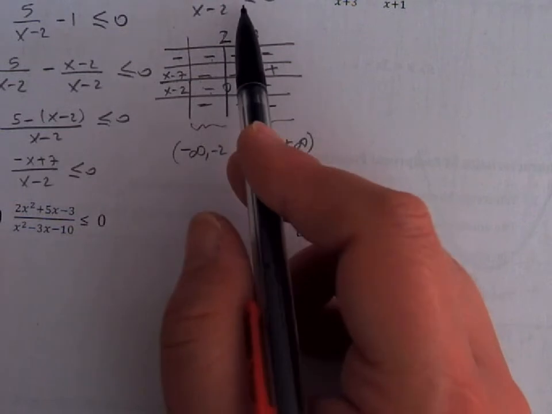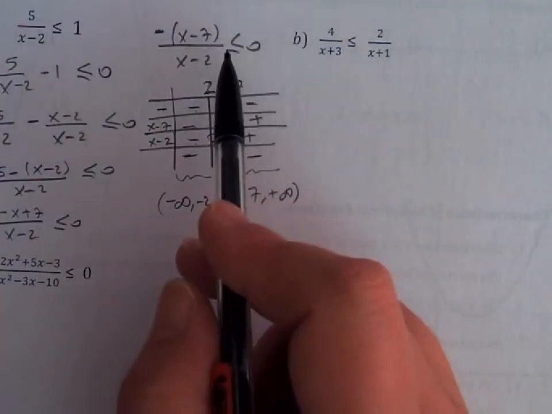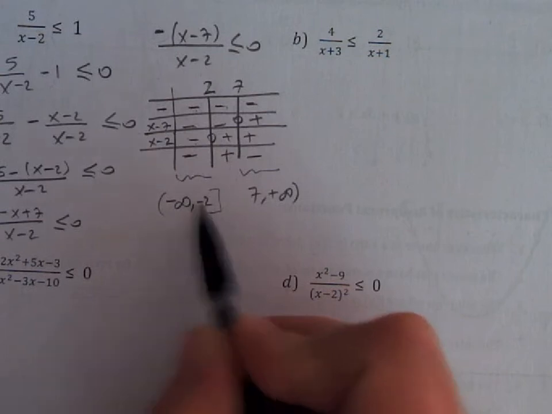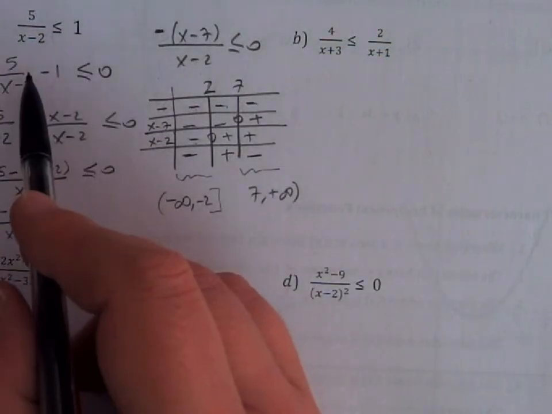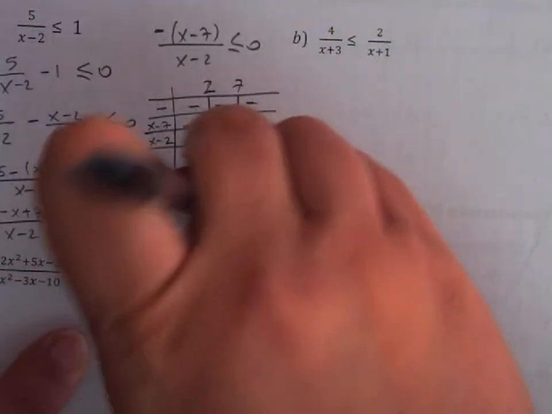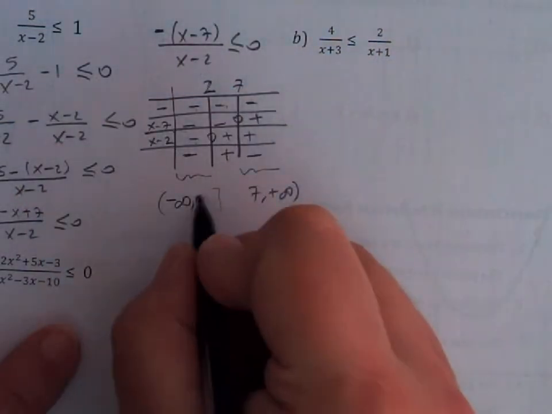Because it says less than or equal to, you kind of want to use the square bracket, correct? But now you need to be careful. Should be positive. Oh, so you are correct. Thank you. It is positive 2.